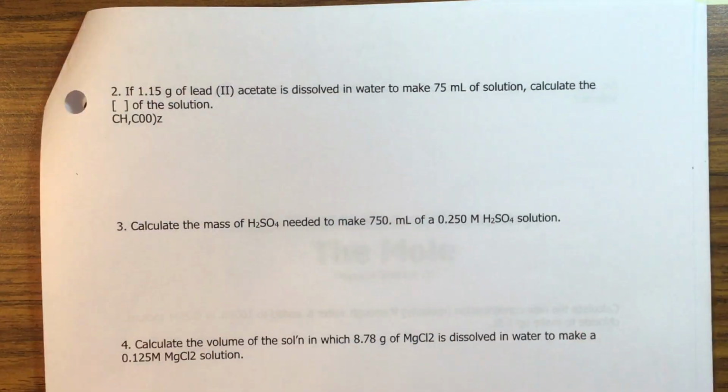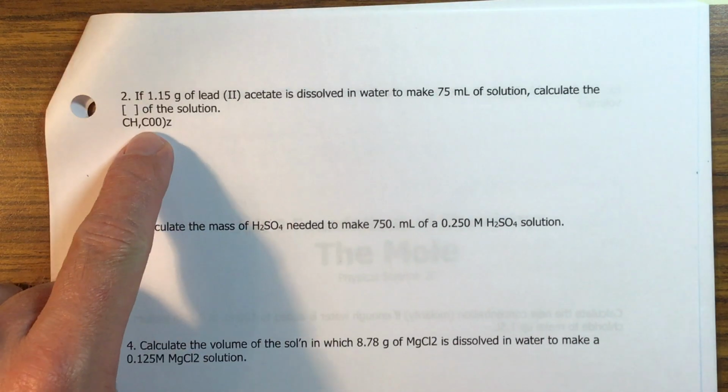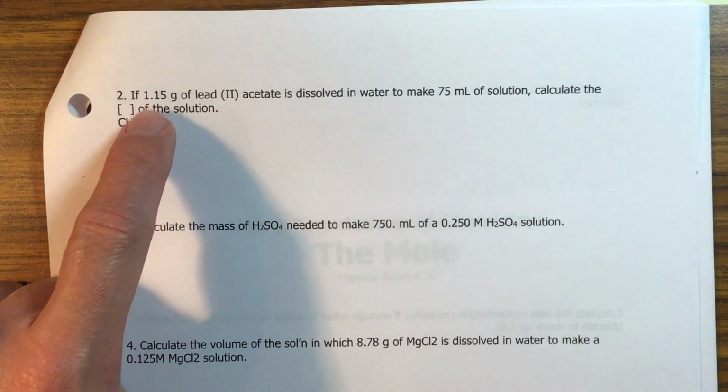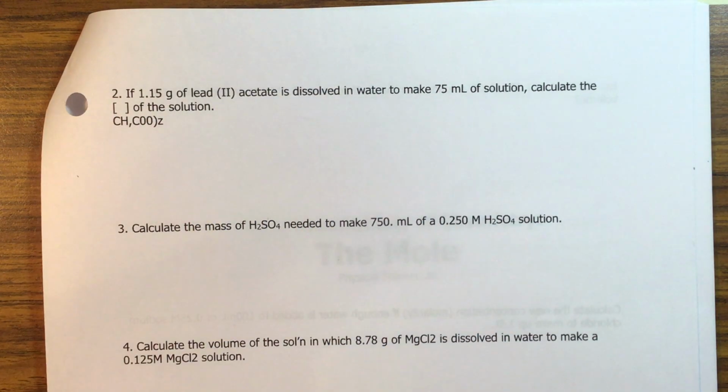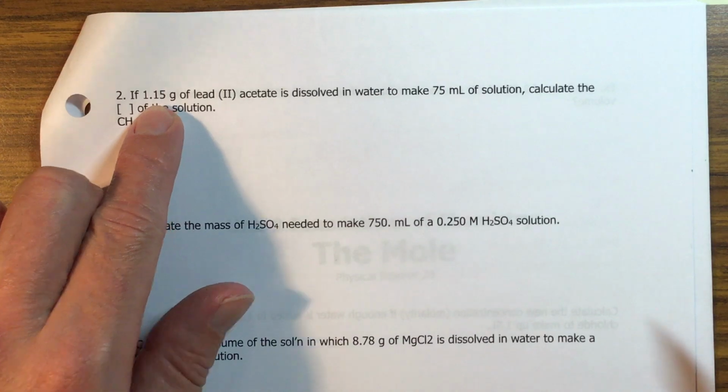Now we're just going to get more complicated. If 1.15 grams of lead-2 acetate is dissolved in water to make 75 milliliters of solution, calculate the concentration of lead-2 acetate. I don't know what the heck this is. So we've got mass, but our concentration formula has moles and liters, so we can't use mass. We have to use moles.